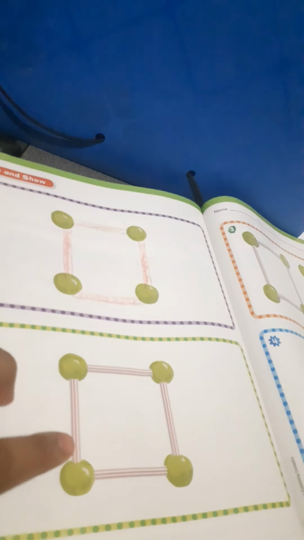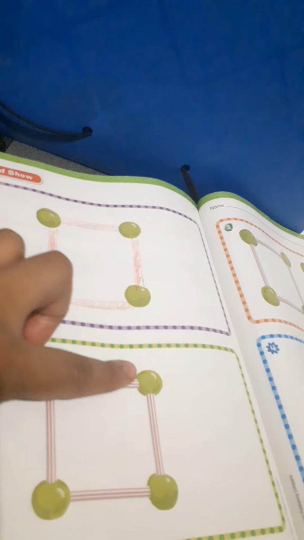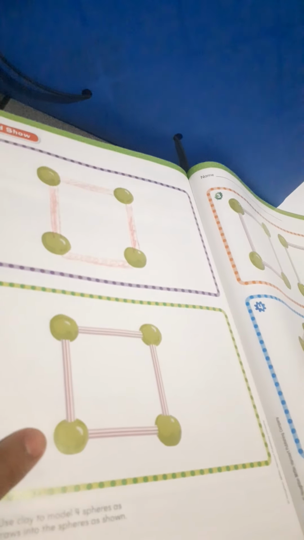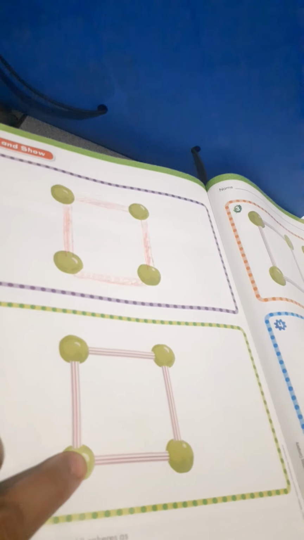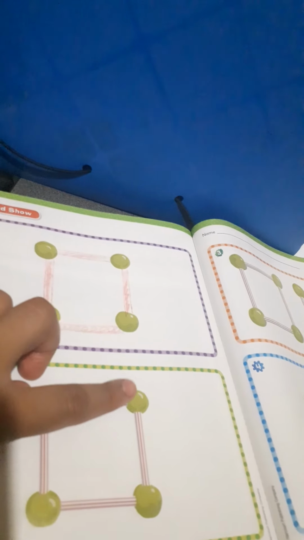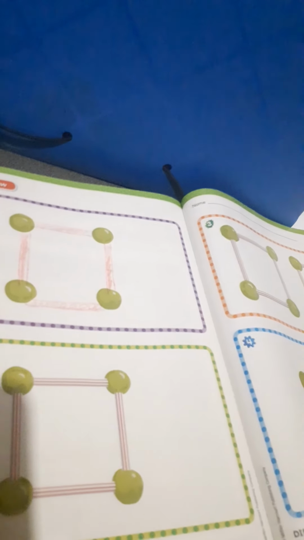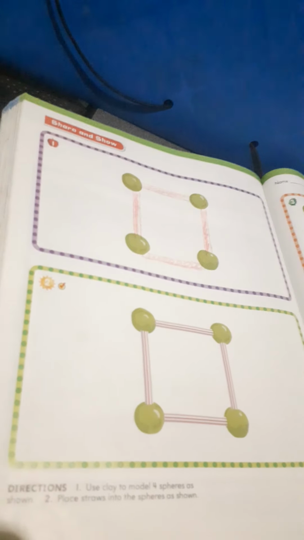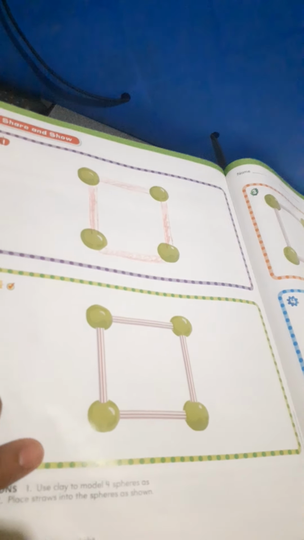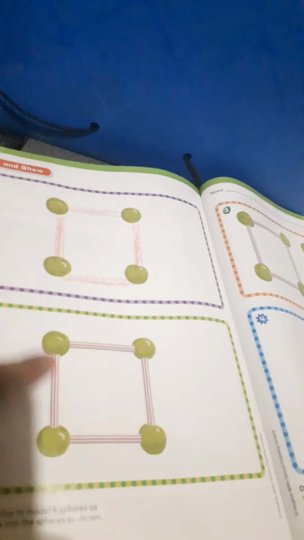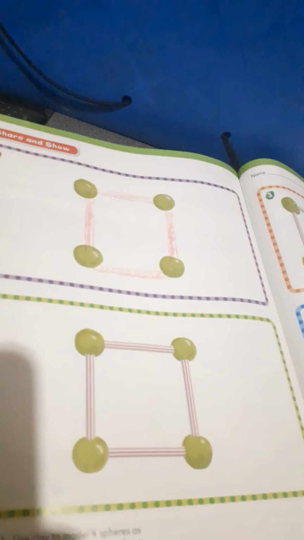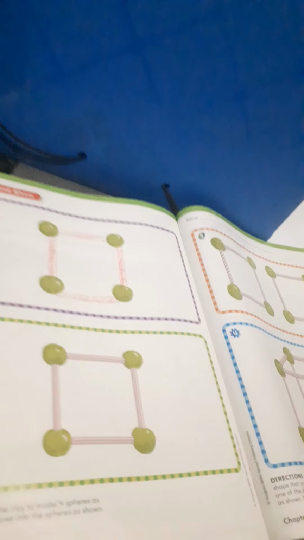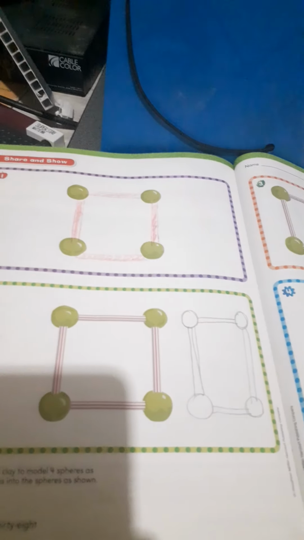We have four sides, 1, 2, 3, 4. How many spheres do we have? 1, 2, 3, 4. Okay, so in this space you are going to count. Show how to count, okay? We have 4 sides and 4 spheres. Okay, we're going to continue with the last exercise.